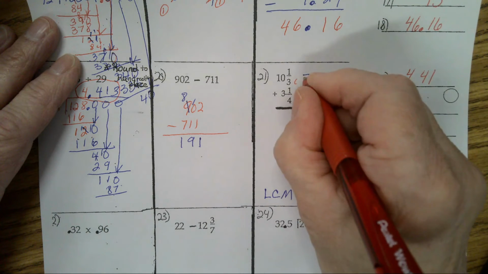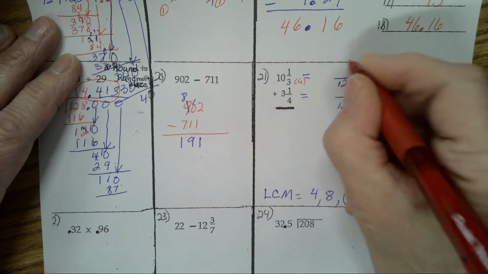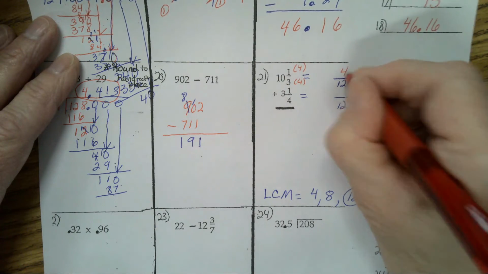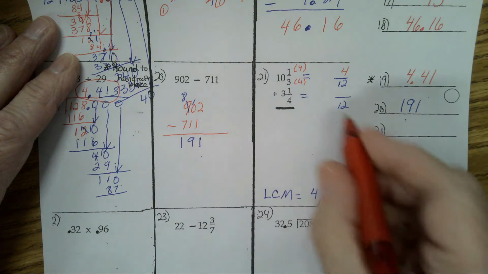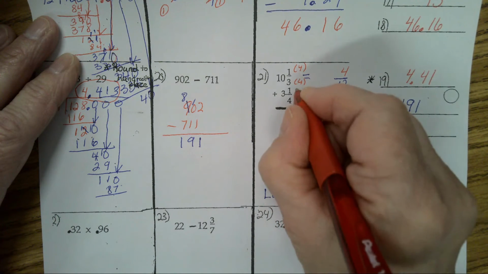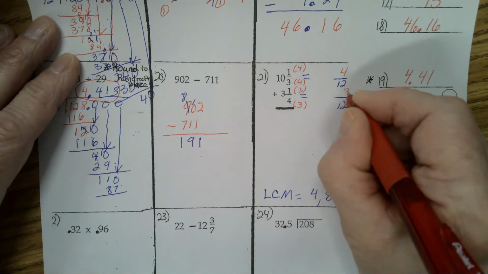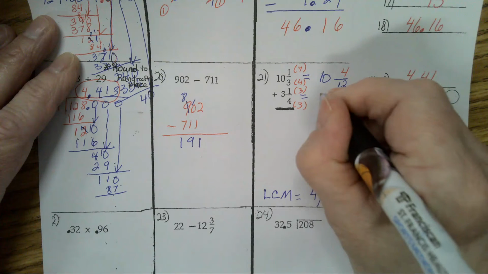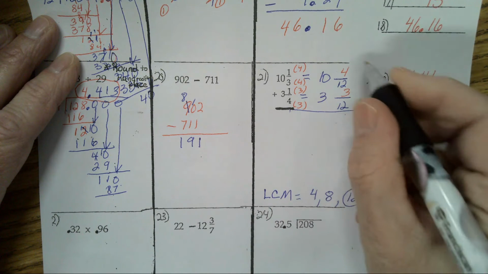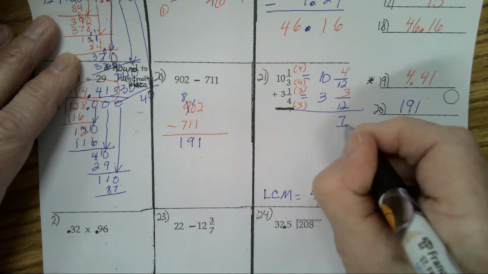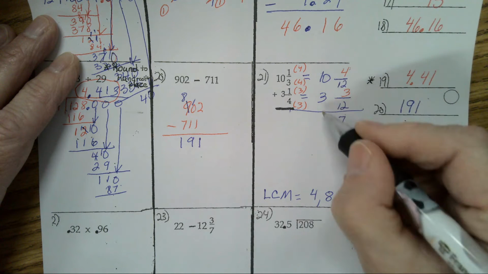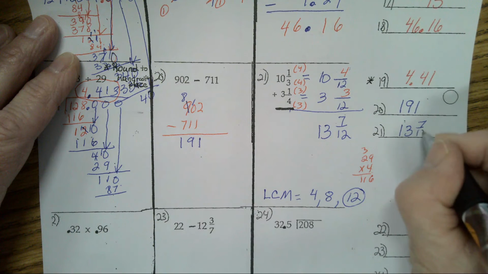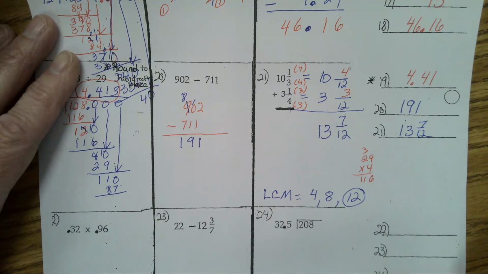3 times what is 12? 3 times 4 is 12. So you multiply 1 times 4 and you get 4. 4 times what is 12? 3. 1 times 3 is 3. Now don't forget your whole numbers, 10 and 3. Now 4 twelfths plus 3 twelfths is 7 twelfths, and 10 plus 3 is 13. 13 and 7 twelfths. Is everyone okay with that?